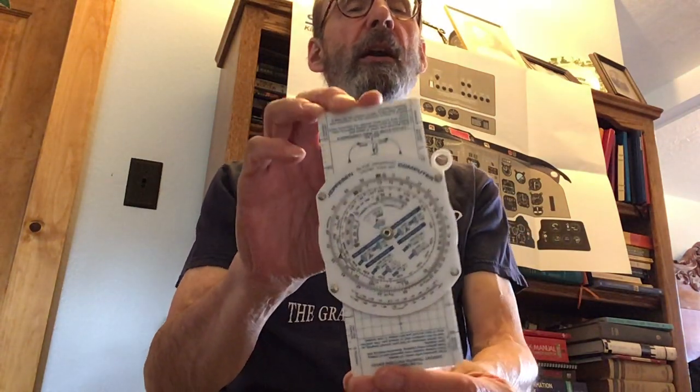So, Gene Roddenberry, who was the producer of the original Star Trek, was a navigator for Pan Am Airlines. Pan Am was one of the big international airlines, and he used these in his job as navigator before he went into television and film. And if you look at some of the episodes of the original Star Trek, you will see Spock using one of these to do calculations on the deck of the Enterprise. So there's a little bit of historical and cultural reference to it.